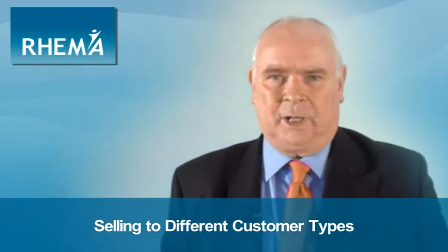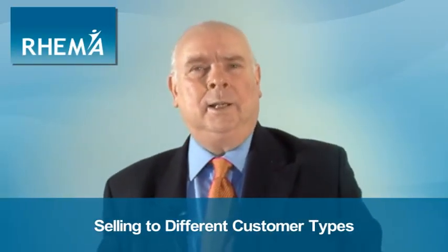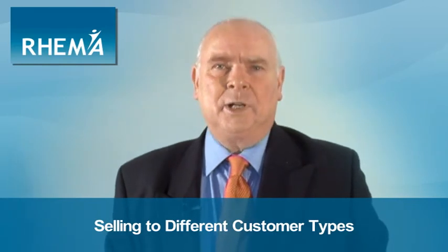Selling to different customer types. In today's highly competitive market, it is absolutely critical that you undertake a very thorough and rigorous market and customer segmentation process to focus on the right customers and to sell to those customers with the right sales approach and selling style. Here's a customer segmentation approach that will help you.